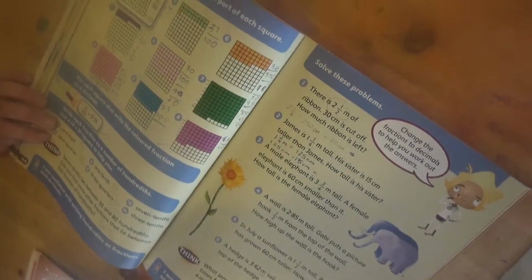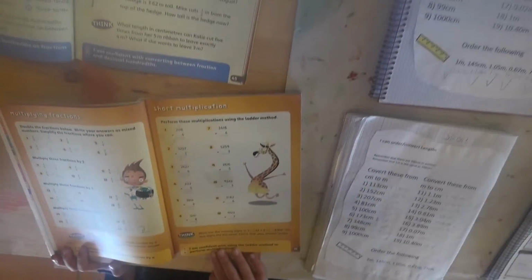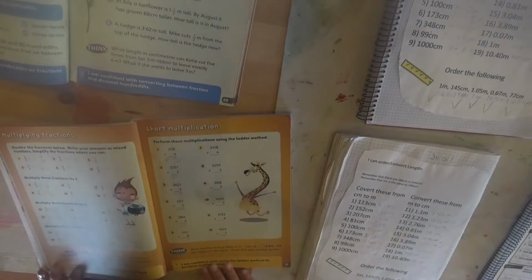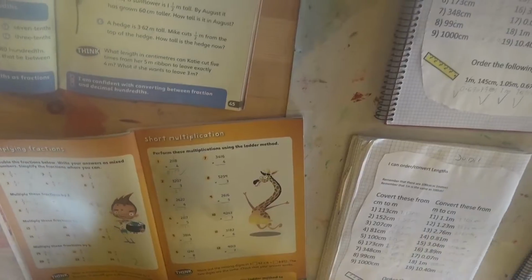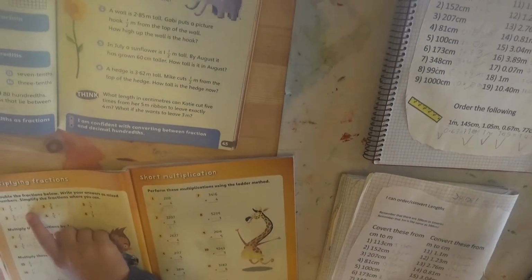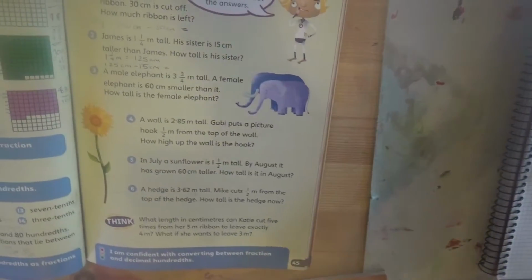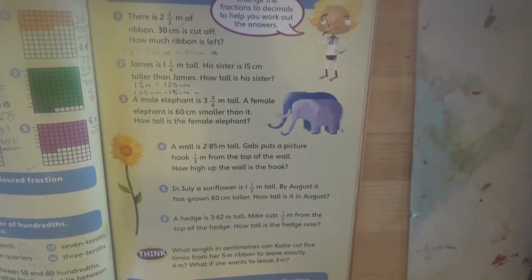Judith, you did similar with fractions. Can you tell us a little bit about what you did? I did multiplying fractions. You had to multiply the fraction by 2. So you had 2 times 2, 4, and then 2 times 5, 10. Okay, and then what else did you do in fractions this week? Because you moved on from there, didn't you?